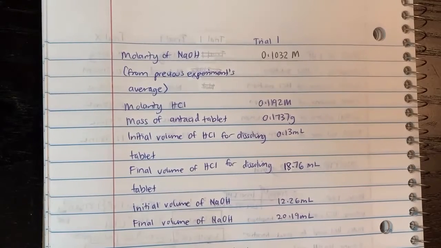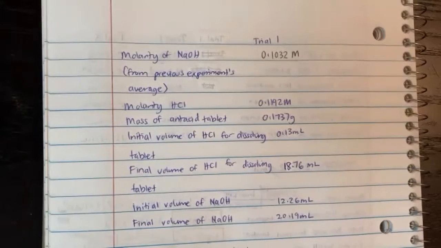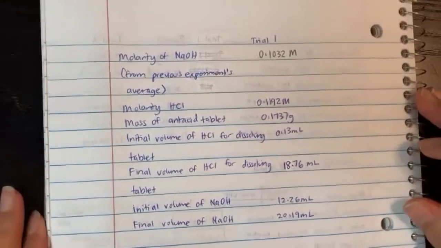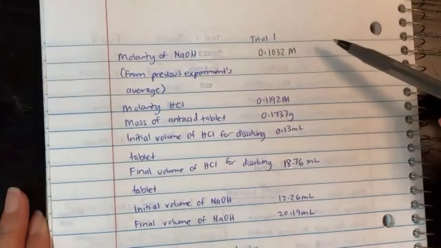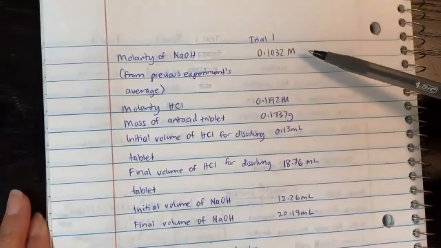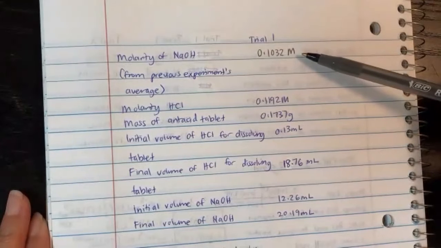We're going to learn how to calculate titration 2 experiment data, which is for determination of mass percent of antacid. Okay, so first things first, you will need the average molarity of sodium hydroxide from the previous experiment.